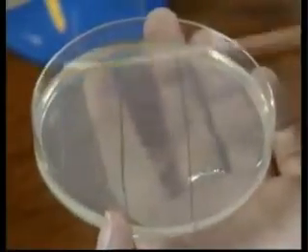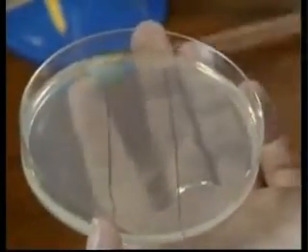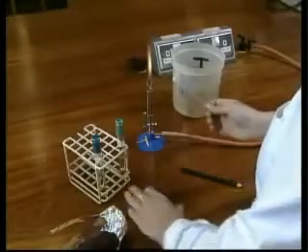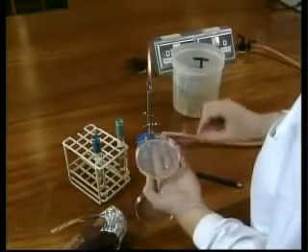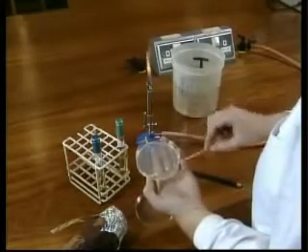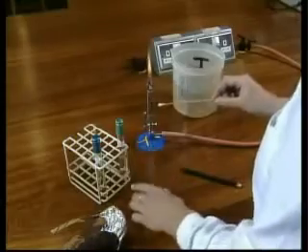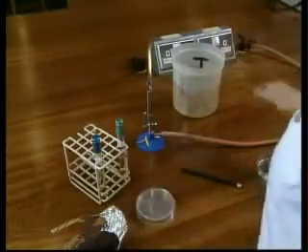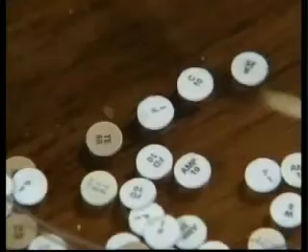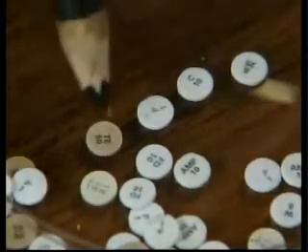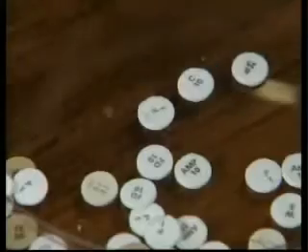The test strain is inoculated on both of the outer sections of the plate. After inoculating the plate with both the test and control strains, the next step is to apply the antibiotic discs to the culture.